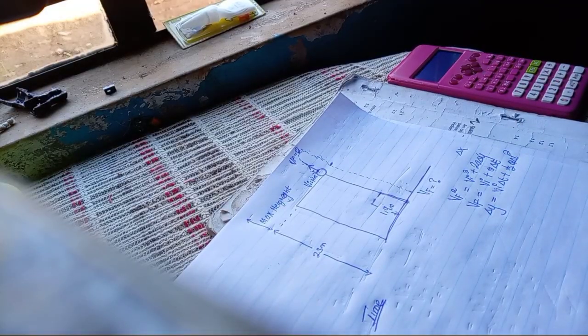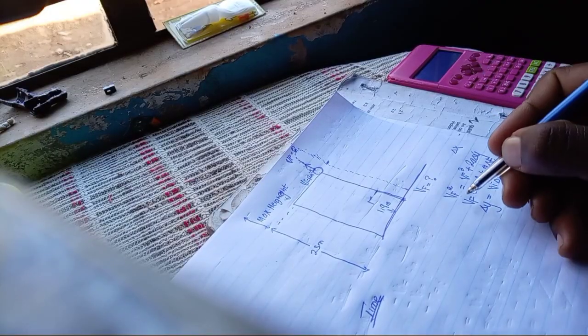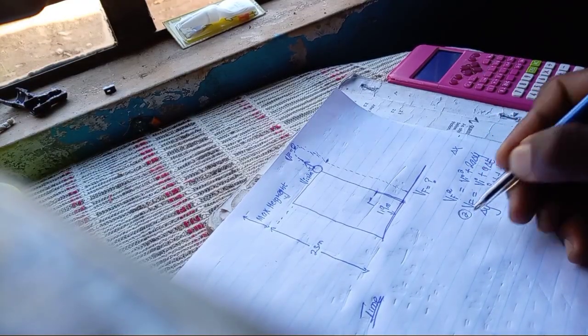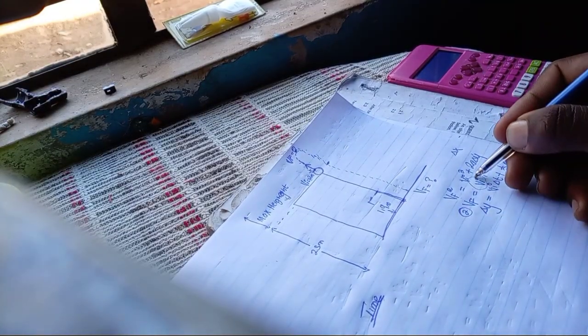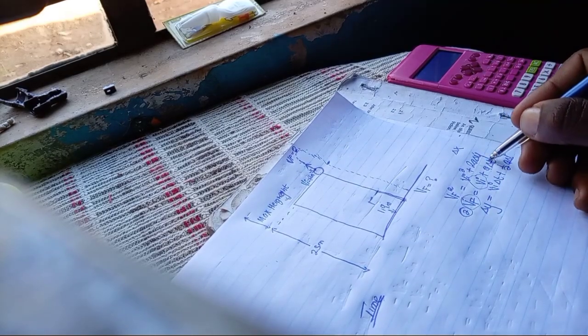So we have three formulas that we know for vertical projectile motion, that we can use to find any answer. Here we're going to be using the second formula, because we have initial velocity and we also have final velocity, and we don't have time.